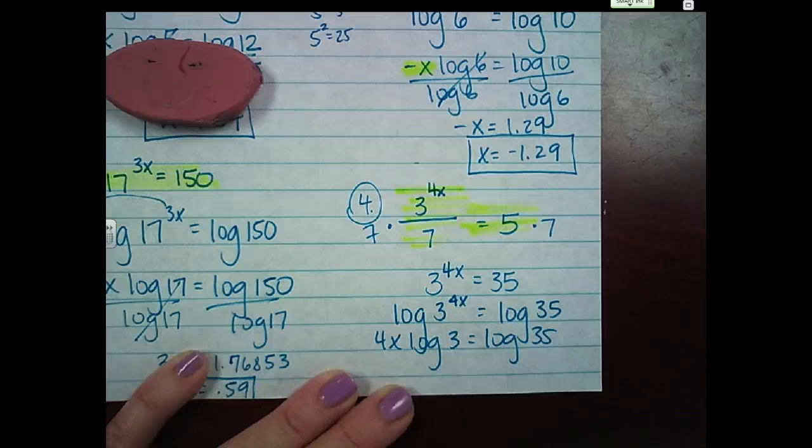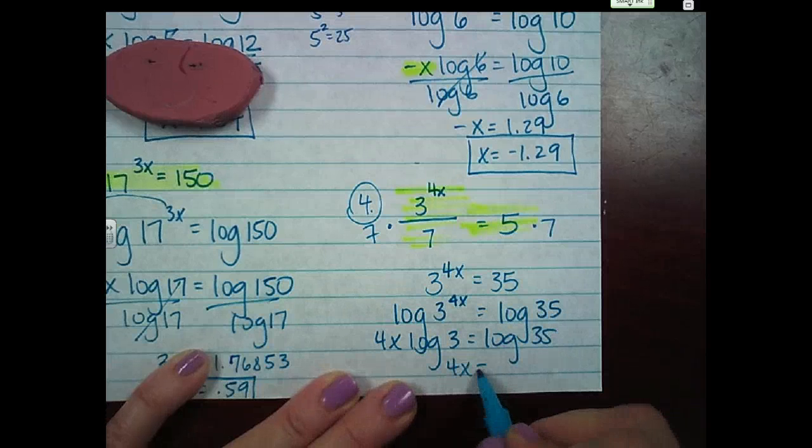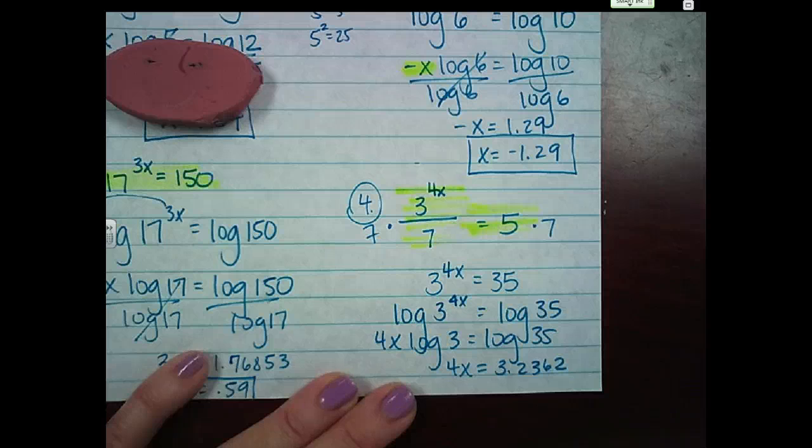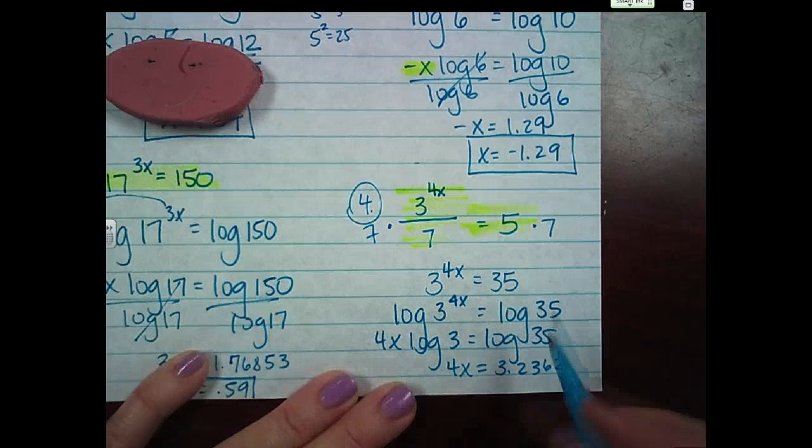Divide both sides by log of 3, and 4x should be 3.2362 approximately. Then you have to divide it by what? What's the last step? Divide it by 4. So x is 0.81.